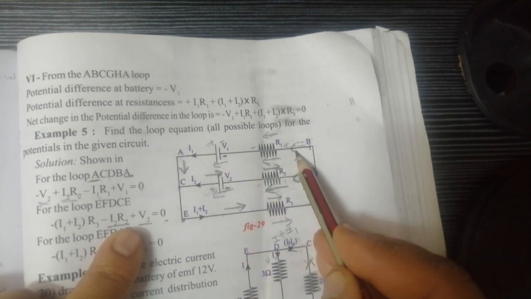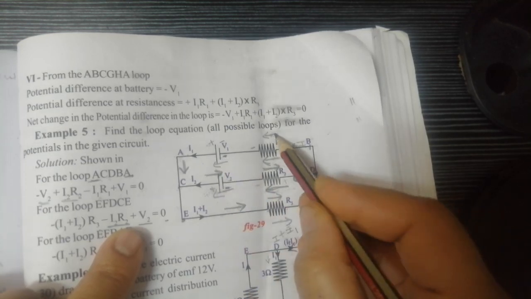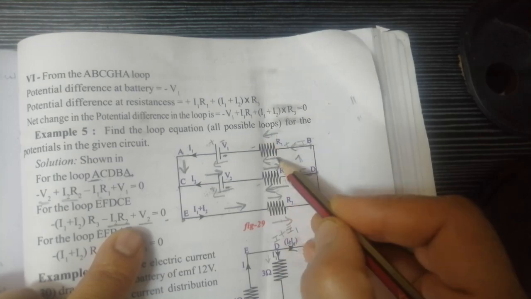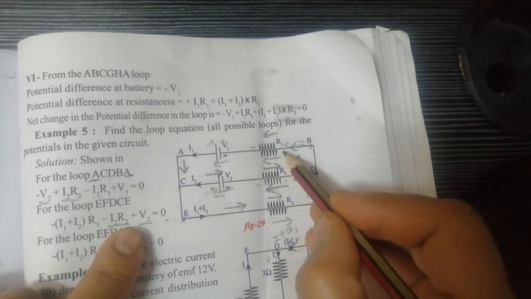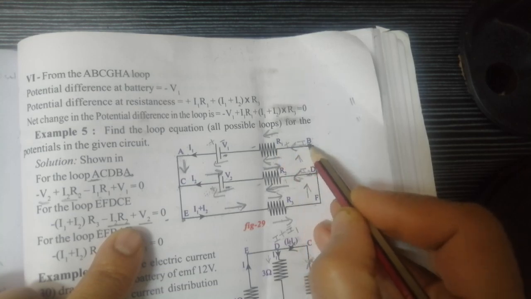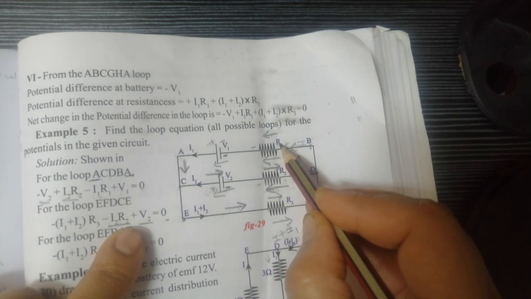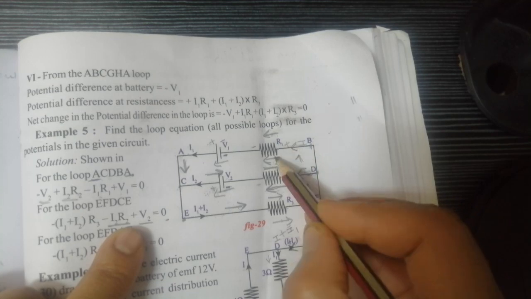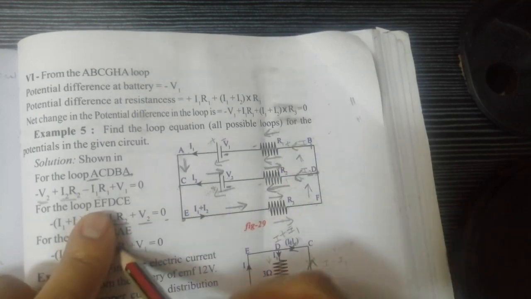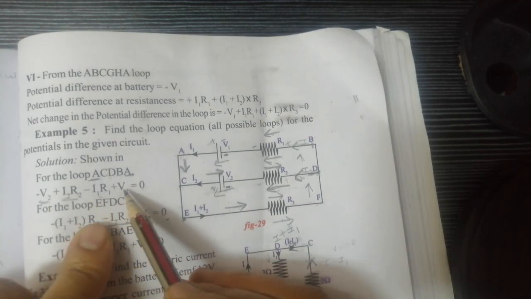So the current is coming in this direction, which means both are in the same direction. If both are in the same direction, it is negative. The current is I1, and I1 into R1 is the potential difference. As both are in the same direction, we write minus I1 R1.